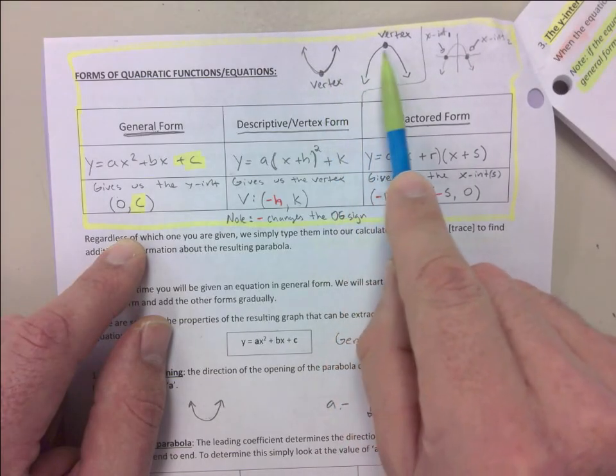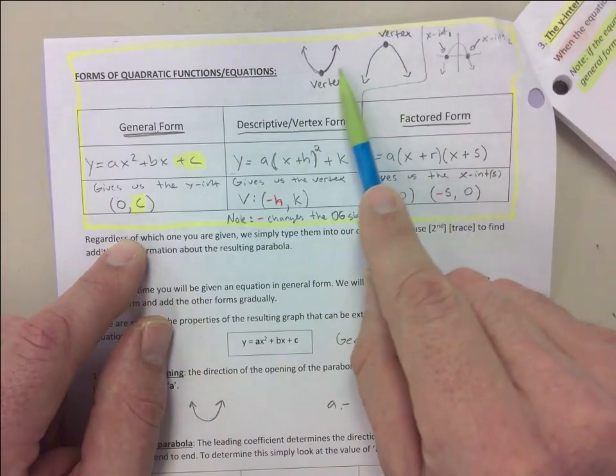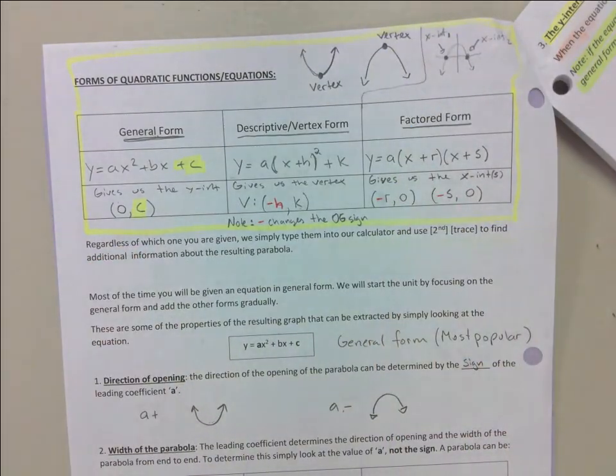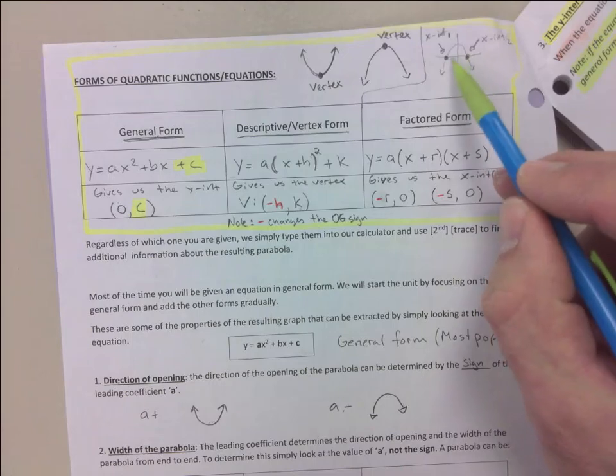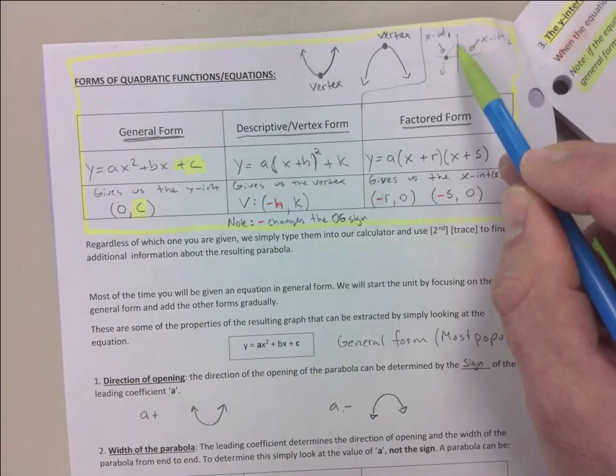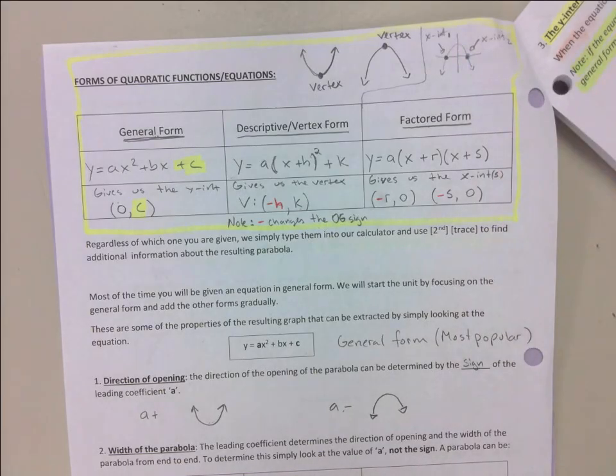It has a vertex. It's the point where it changes direction, so it could be the lowest point or the highest point. It could have up to 2 x-intercepts, right? 2 points where it crosses the x-axis, and it has 1 y-intercept for sure.